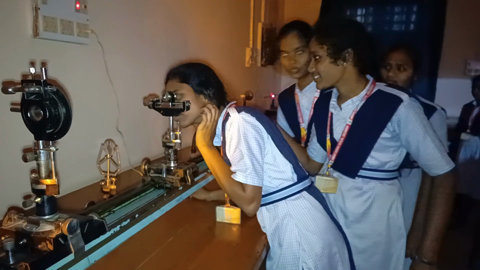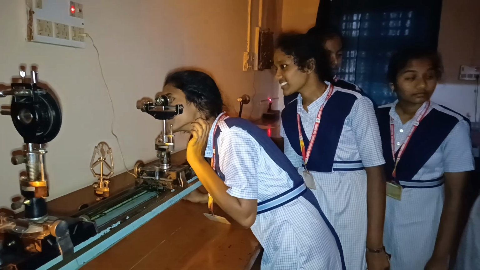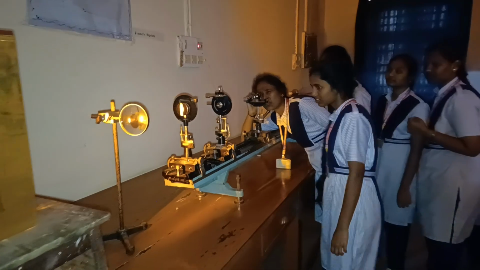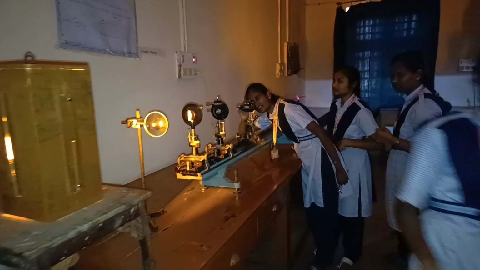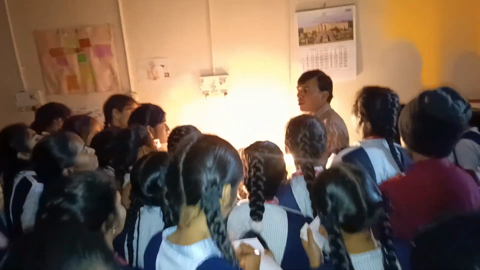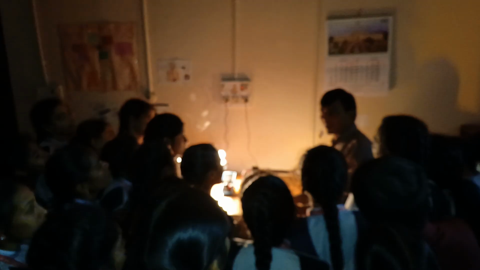Yeah, this is called the Malus law. Malus, the scientist, developed it, right? So what do we mean by Malus law? Here, there are so many types of lights. This is an incandescent bulb. Who developed the incandescent bulb? Thomas Alva Edison. Right? Don't forget his name.